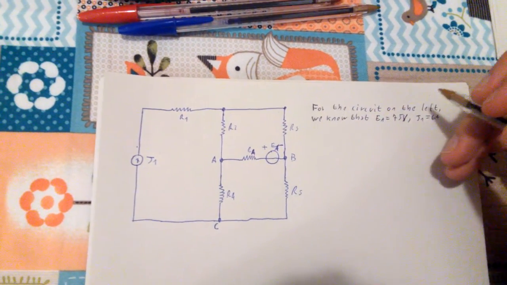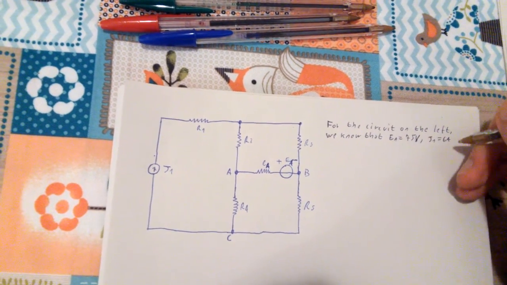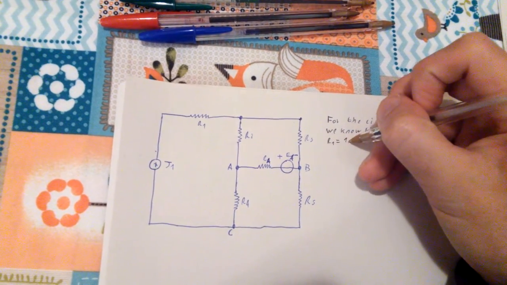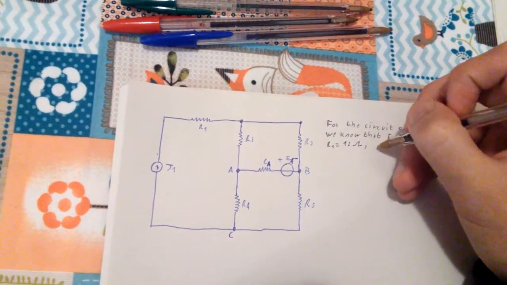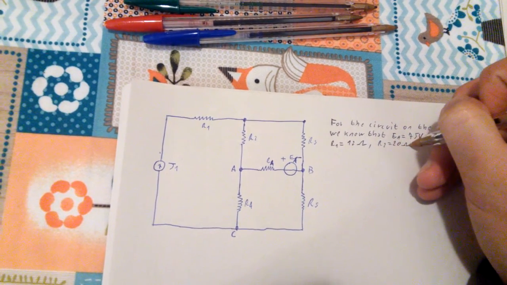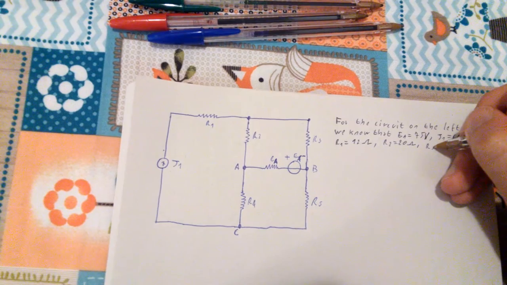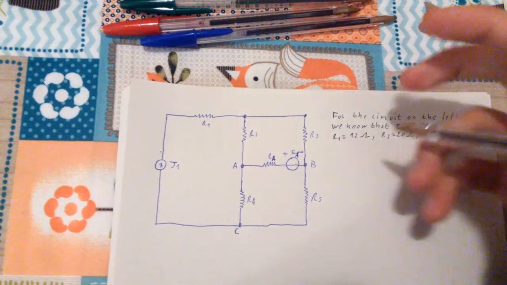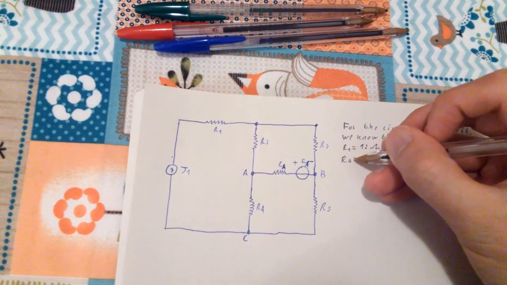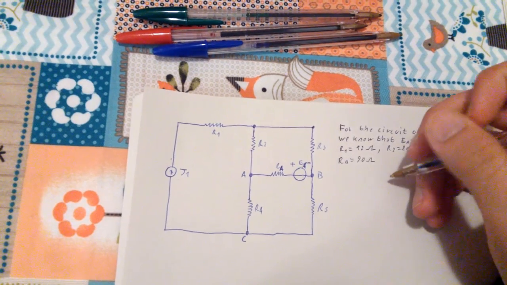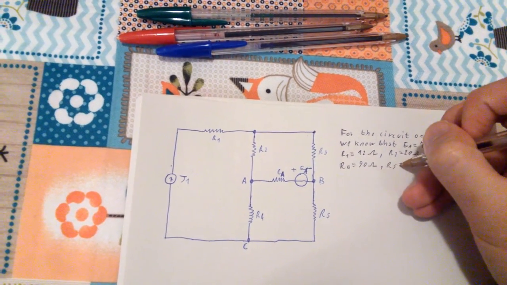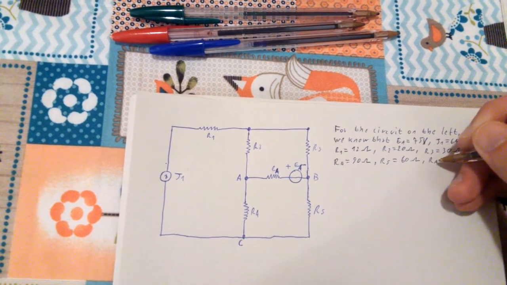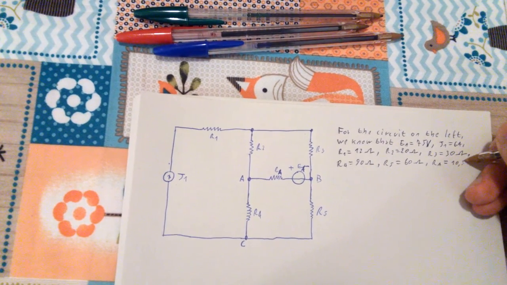Anyway, so as I said, J1 is gonna be 6 amperes. Then we know that R1 is 12 ohms. R2 is 20 ohms. R3 is 30 ohms. R4 is 90 ohms. R5 is 60 ohms, and RA is equal to 10.5 ohms.